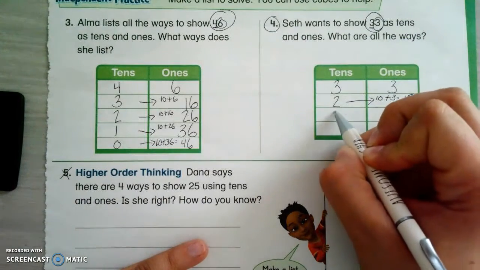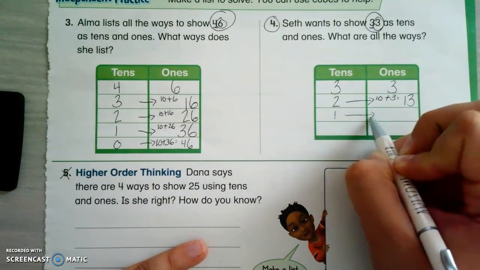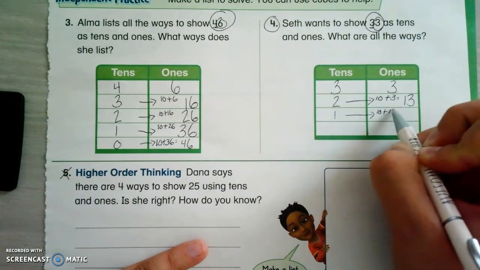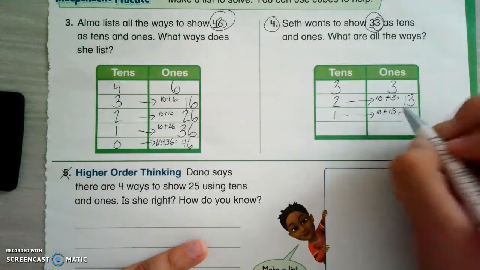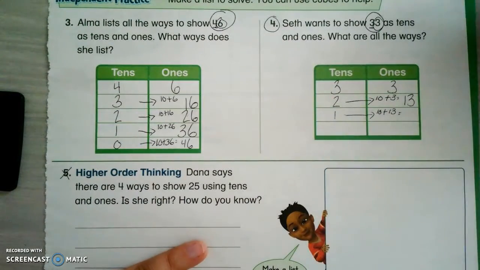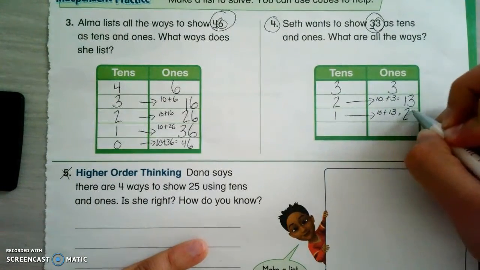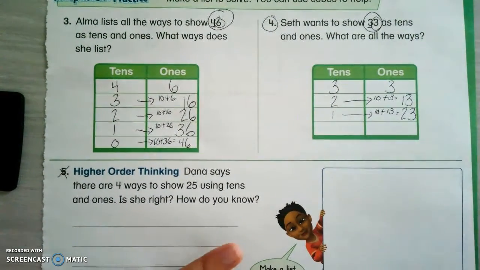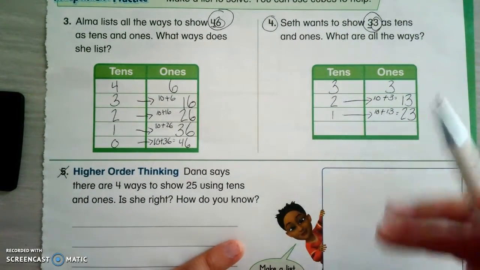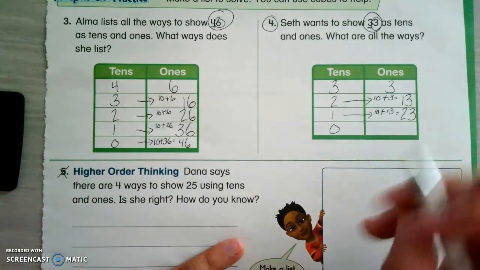I'm going to do it again. I'm going to take away another 10. And I'm going to put it on the one side. Now it's 10 plus 13. I don't know what that is, so I'm going to count by tens. 3, 13, 23. Okay. Now I'm going to take away another 10. I'm going to make it 0 on that side.